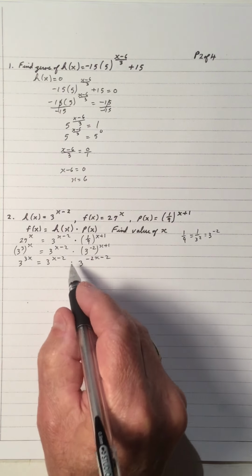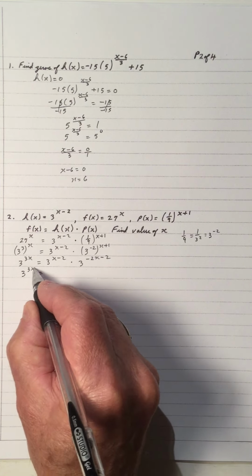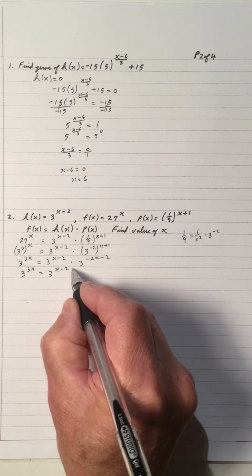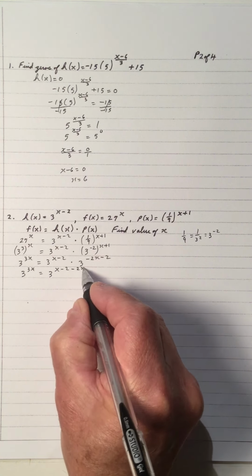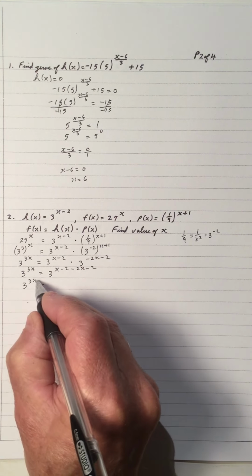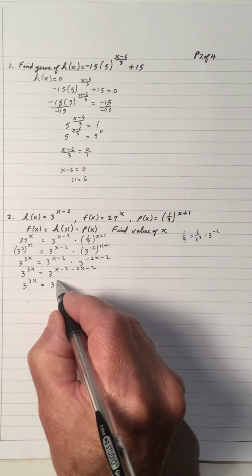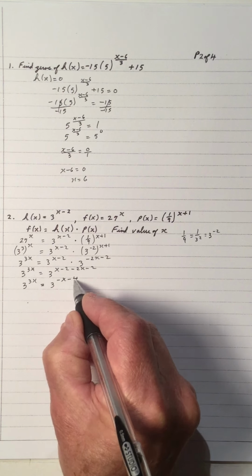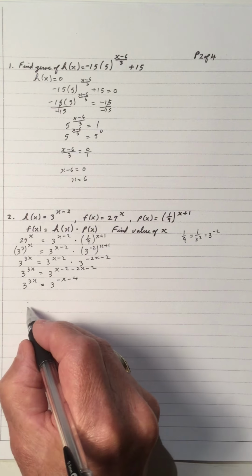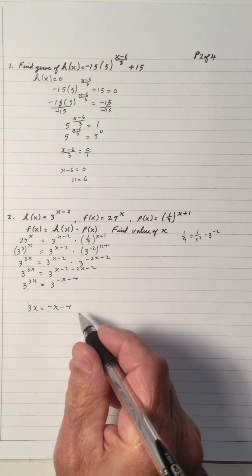We have the same bases, but we have a multiplication here, and because we're multiplying, we add the exponents. So it's x minus 2, add negative 2x minus 2. The left side is already base 3. So we add, we get negative x minus 4. So we have an exponential equation with the same base 3, which means 3x equals negative x minus 4.